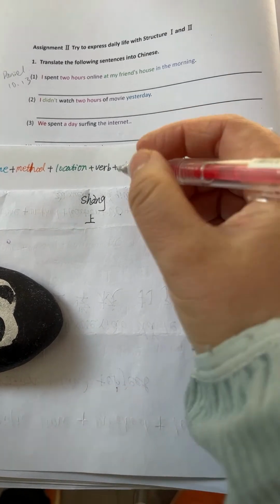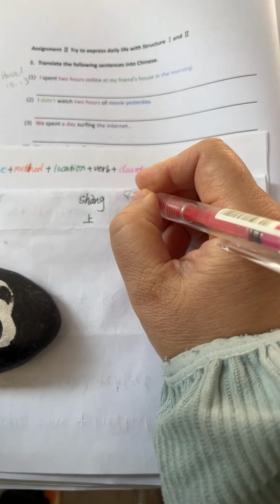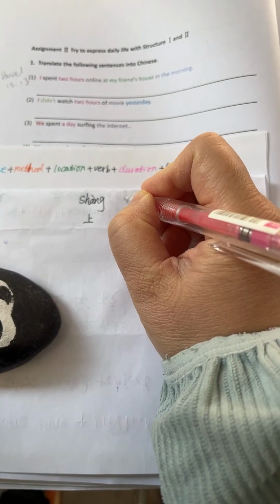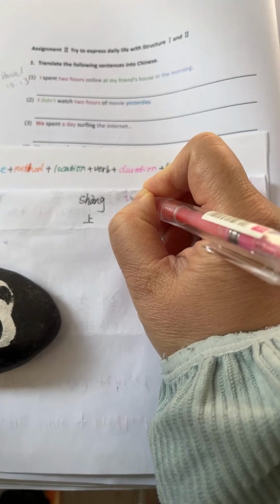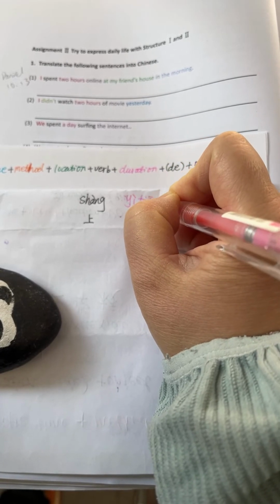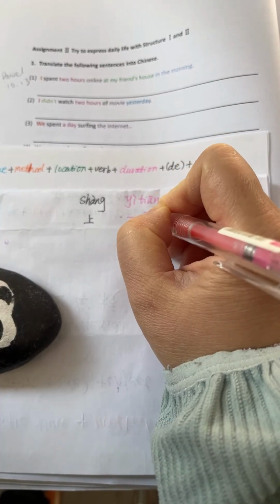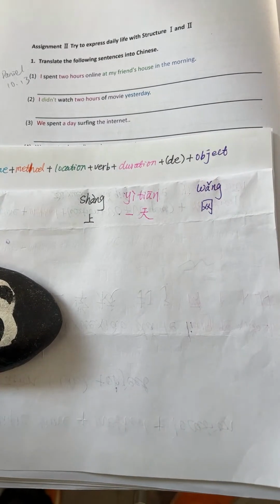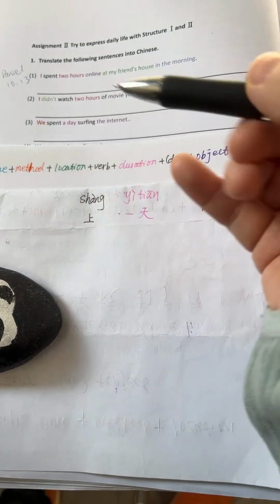So this exactly follows this pattern. A day, 一天.